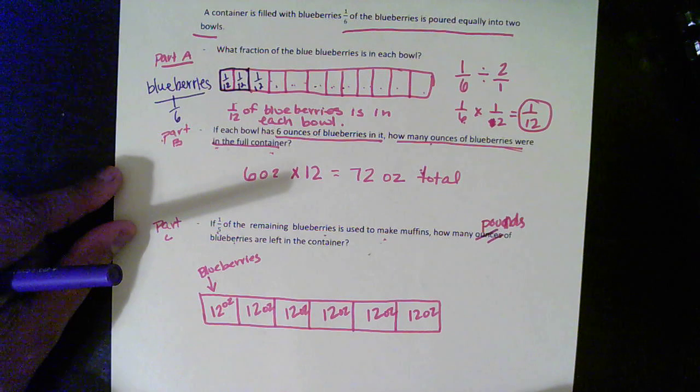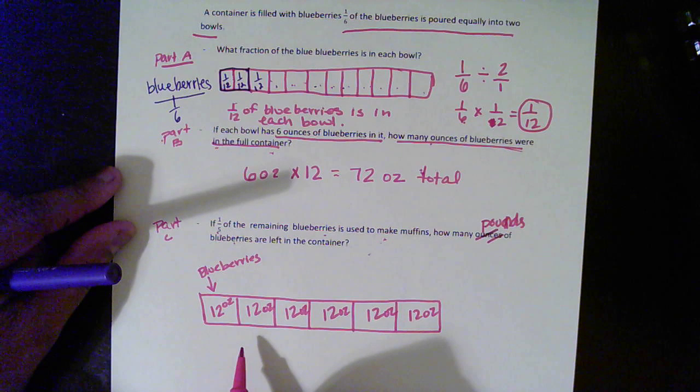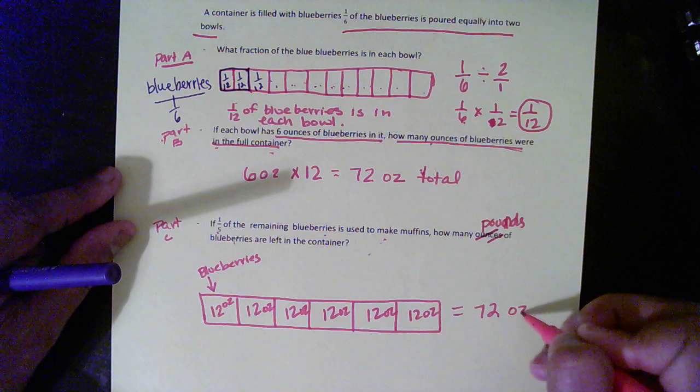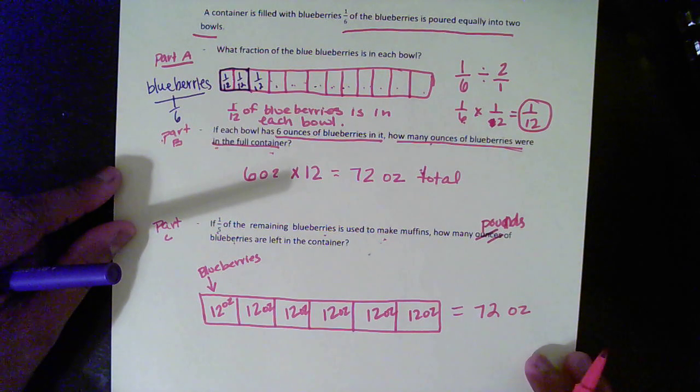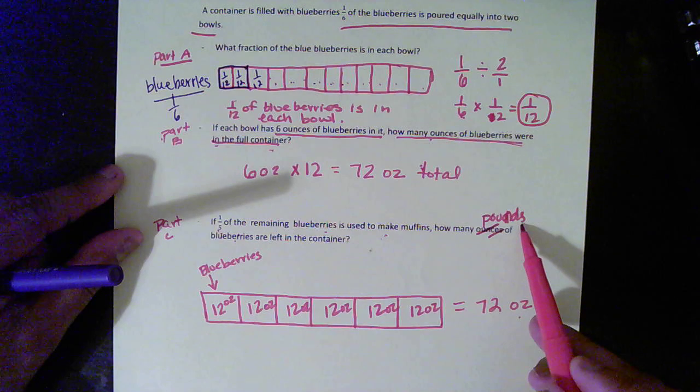Okay, so that's easy for me to see that there's a total of 72 ounces in the whole container. Okay, boys and girls? But I need to convert these ounces to pounds.